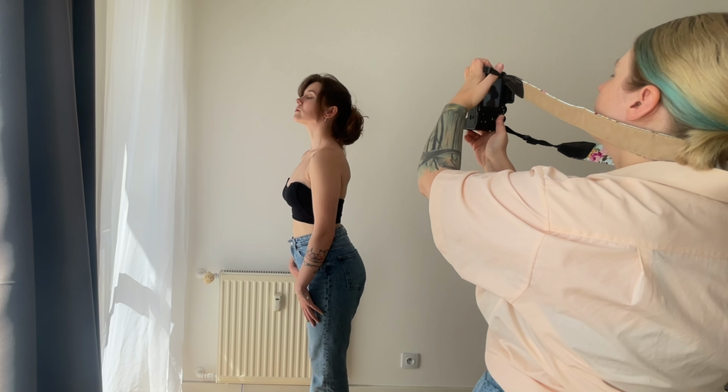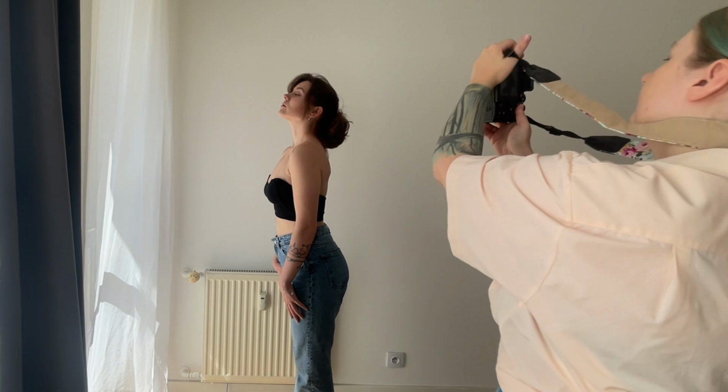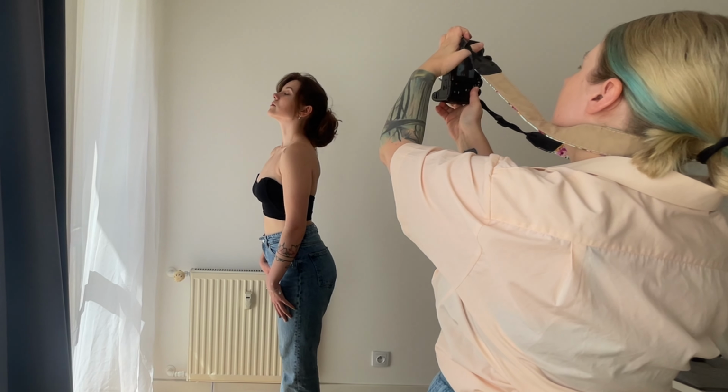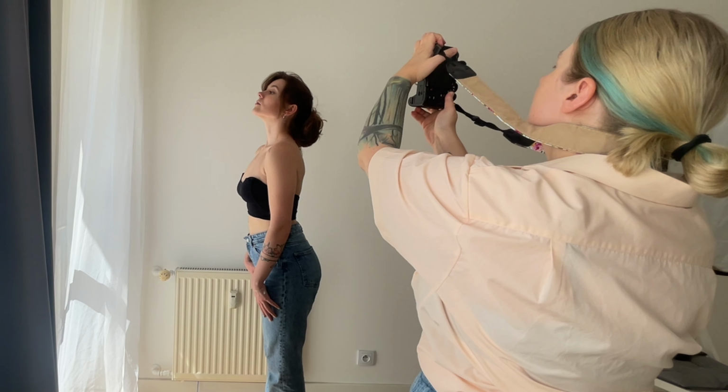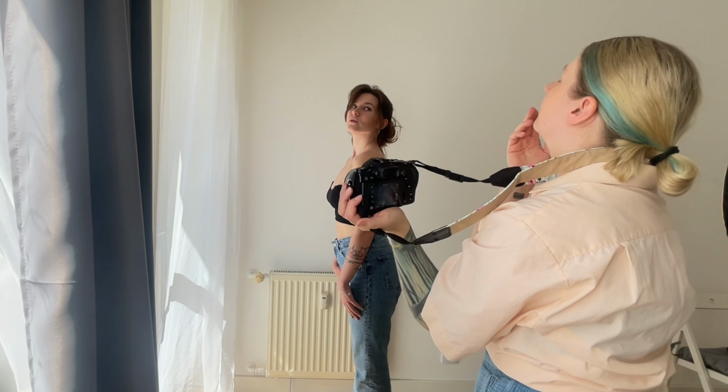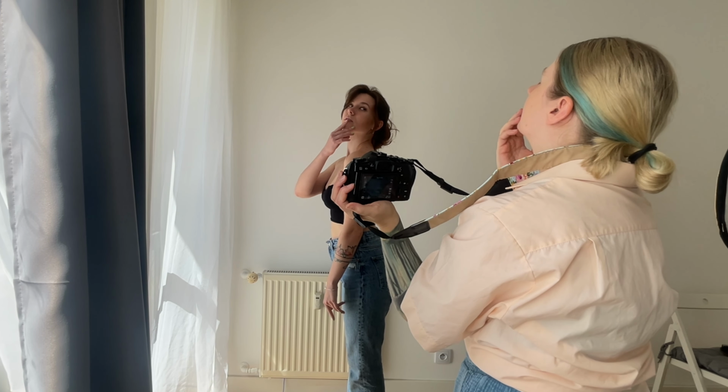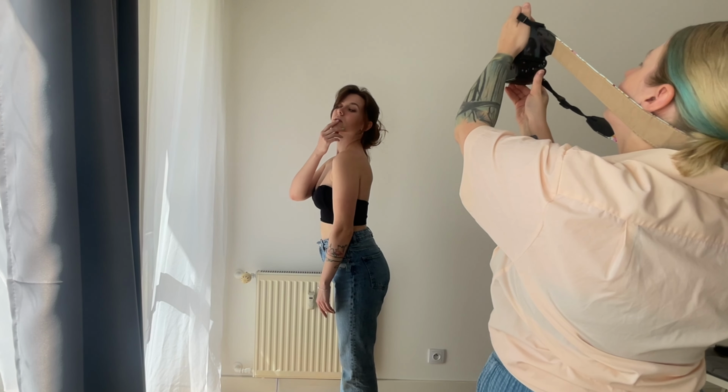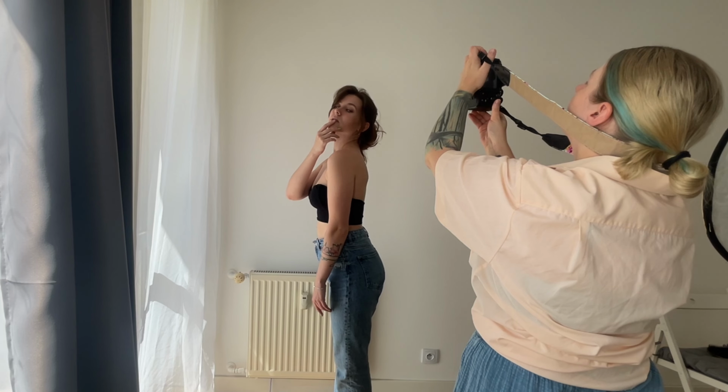For the next shots, we tied the hair into a bun. I knew in advance which double exposure simulation collages I planned to create, and for some of them it was necessary to highlight the shoulders and neck. In this case, the hair would have been in the way.